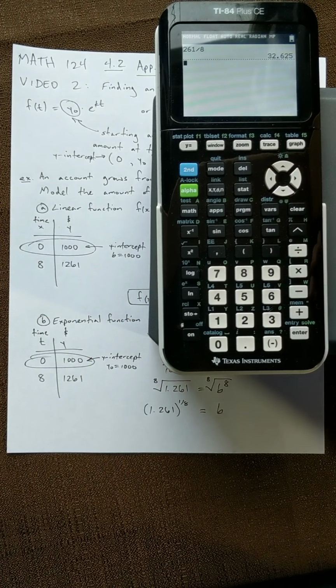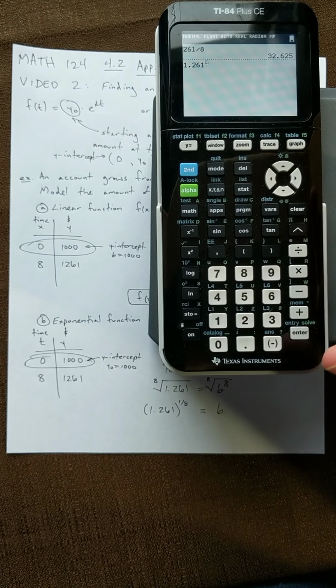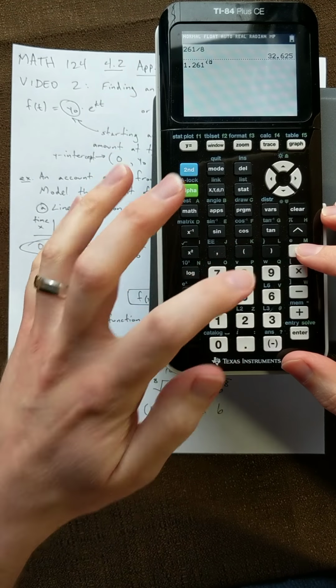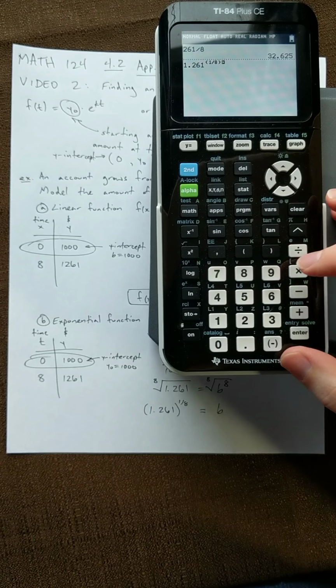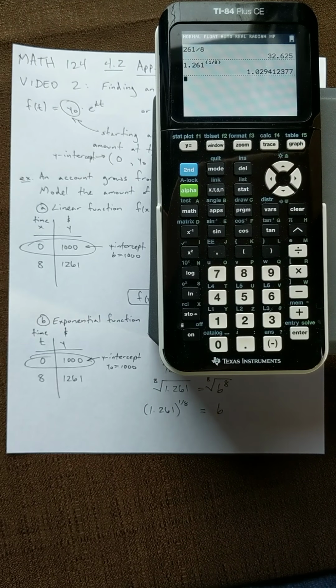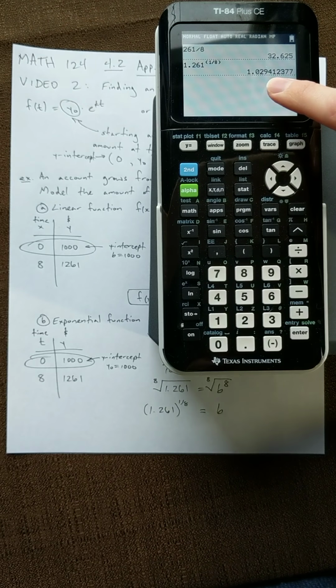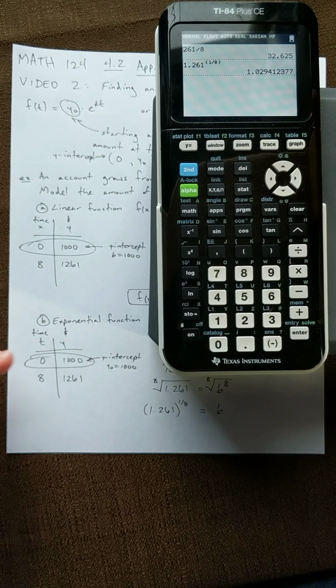Okay, so we want to type in 1.261 and then exponent, and probably wouldn't hurt to put 1/8 in parentheses just to make sure that whole thing goes in the exponent. And hopefully you can see this 1.261 to the 1/8 power ends up being 1.029.